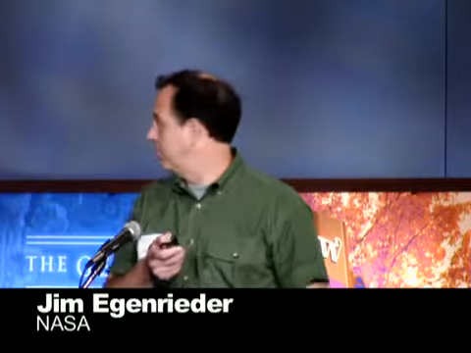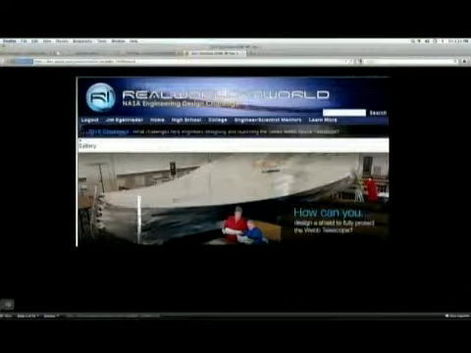So let's see. I'm skeptical that I'll be able to advance this. It worked. How about that? So that first slide you saw was the mirrors. This is the reflective shield.